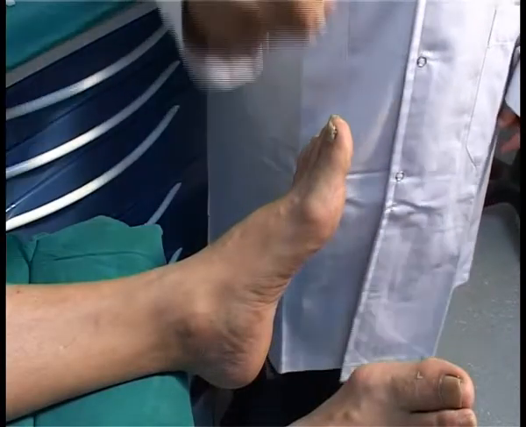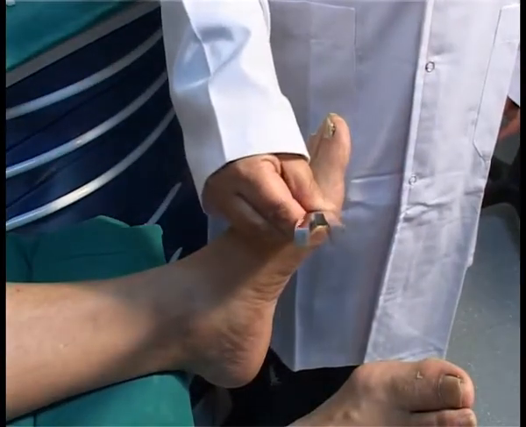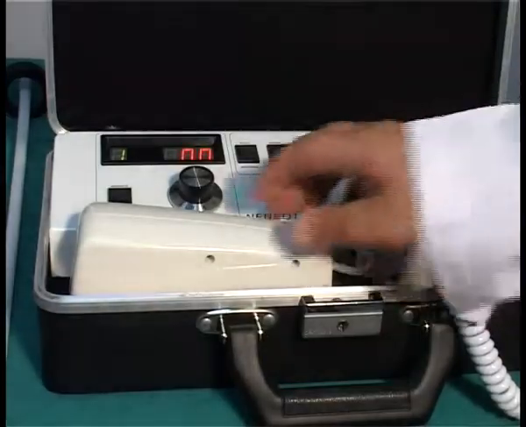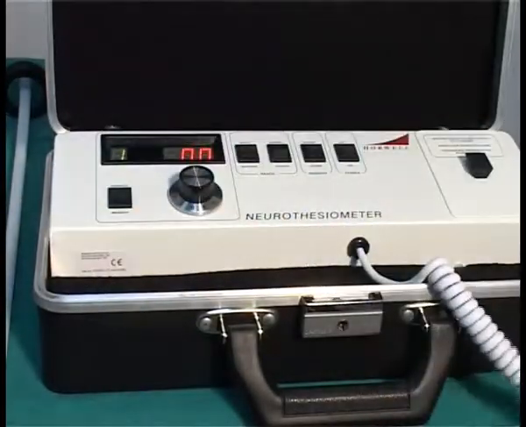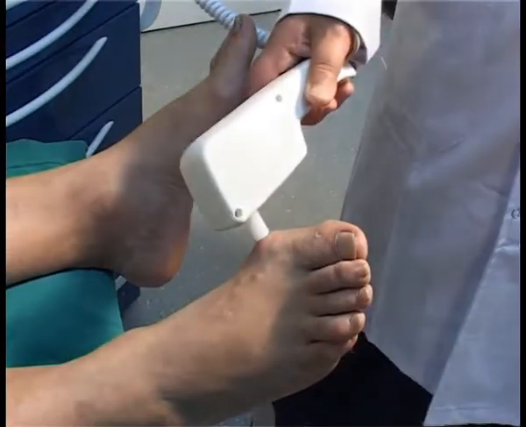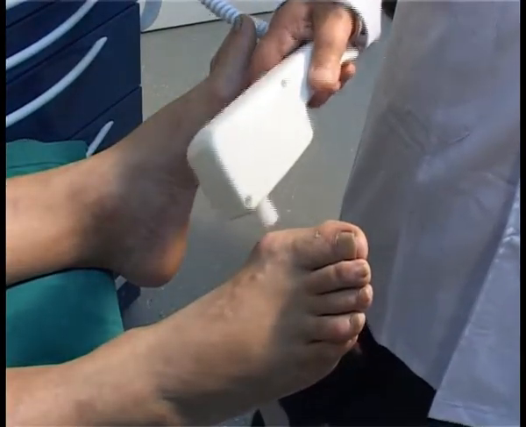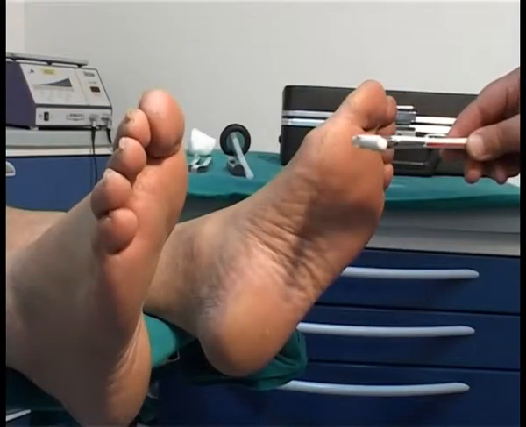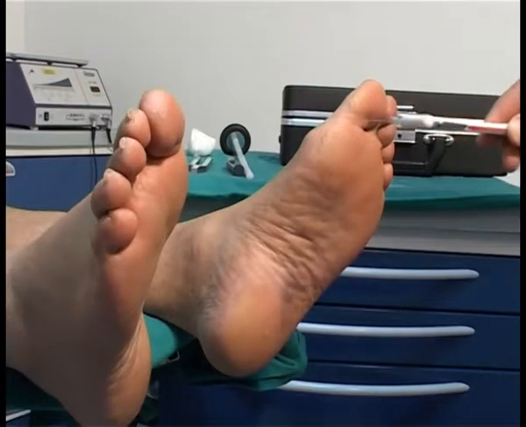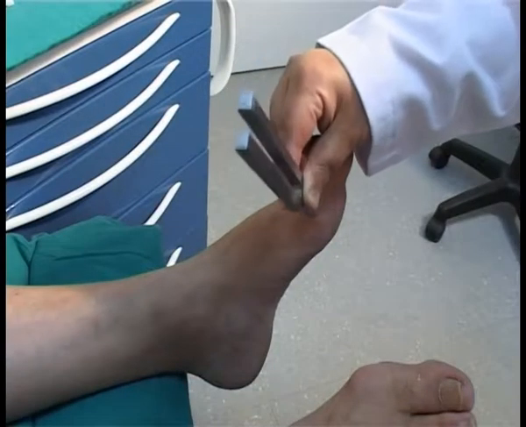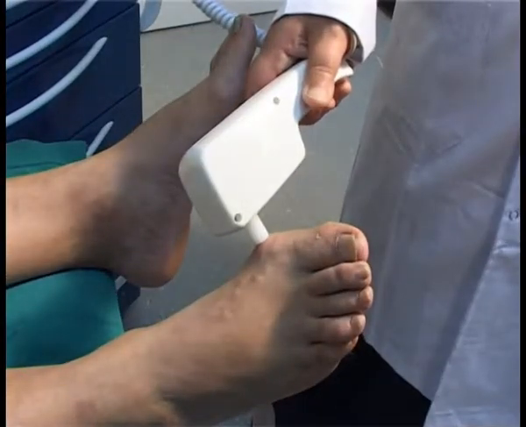Apply a 128 tuning fork over a bony prominence. Quantitative assessment of vibration sense could be done by neurothesiometer if available. Loss of sensation to a 10-gram monofilament or loss of vibration perception are helpful in determining the future risk of foot ulceration.